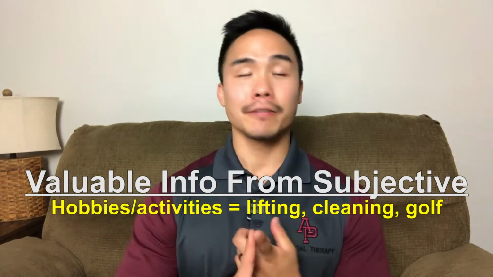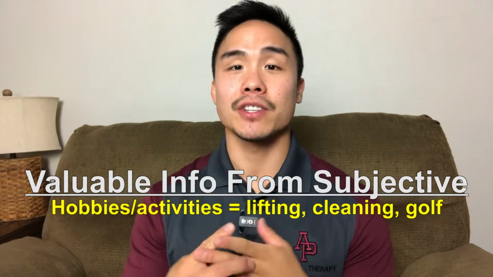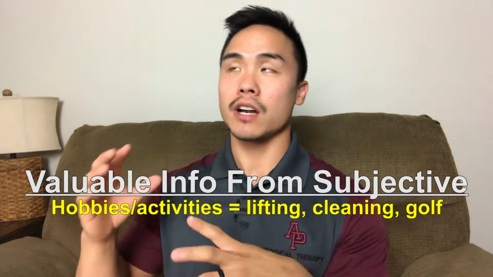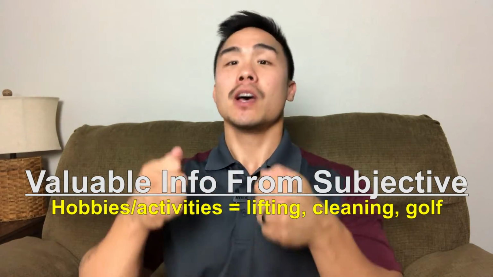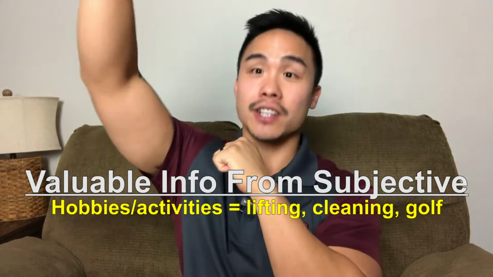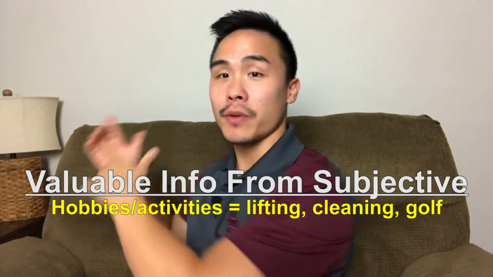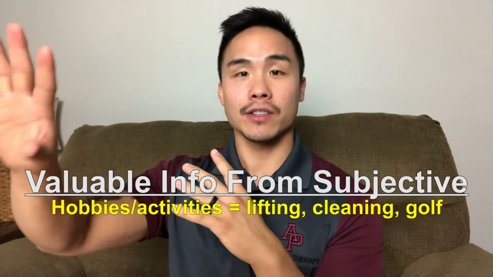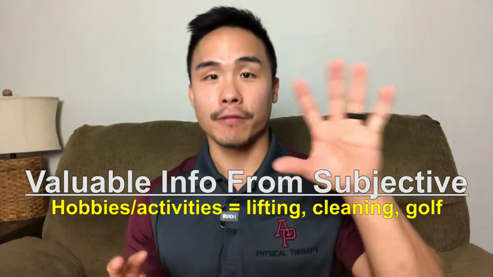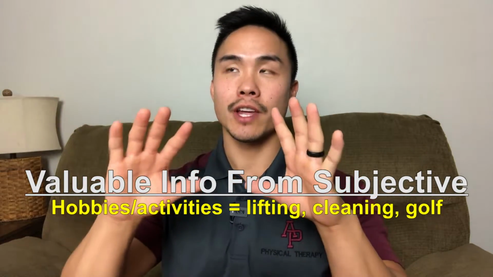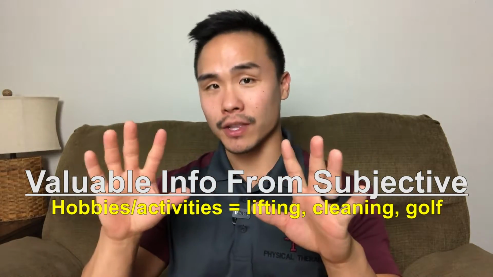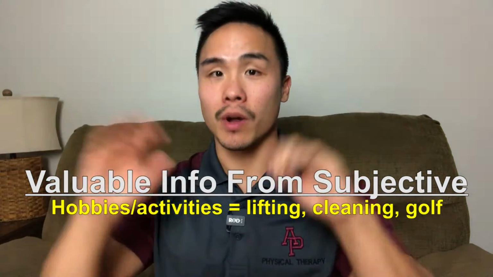Lastly, what was important was that the patient mentioned his hobbies. He mentioned lifting and cleaning, and in the exam, he mentioned that he golfs. So you're trying to imagine what kind of movements it takes to lift, to clean things overhead, or to golf, when they're rotating. All these things are important because you want to help them go back to their hobbies and their function, and make sure you give them adequate strength, range, and all those different things so they can get back to what they were doing.